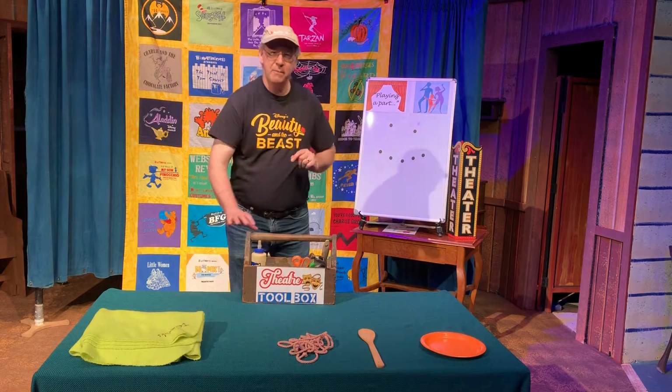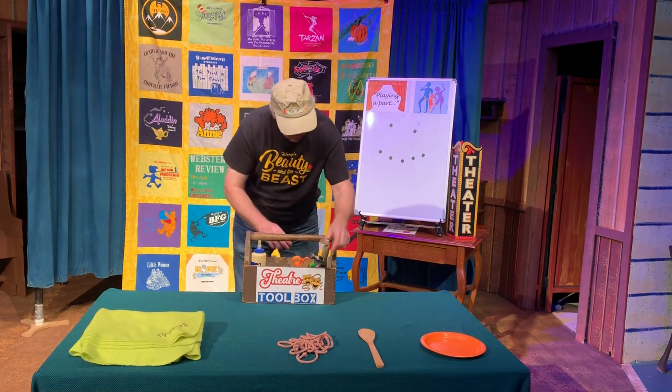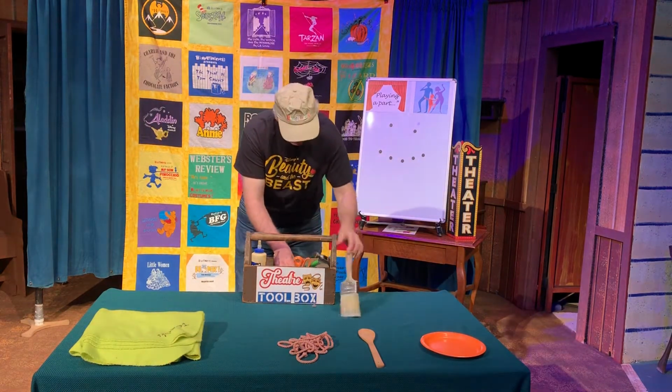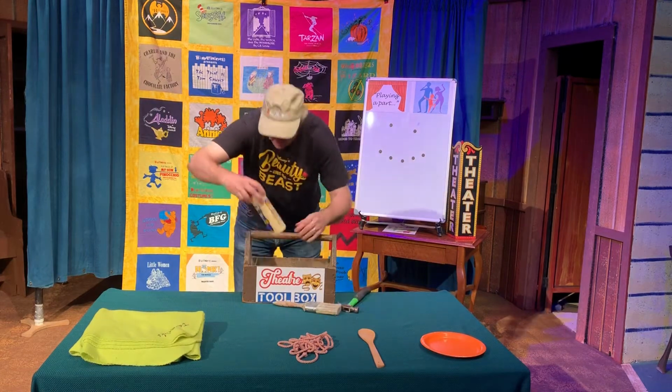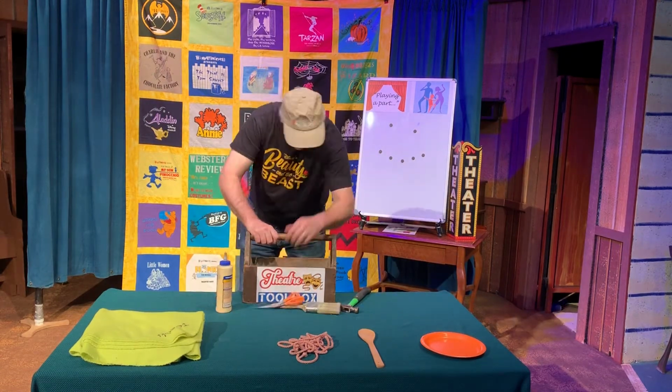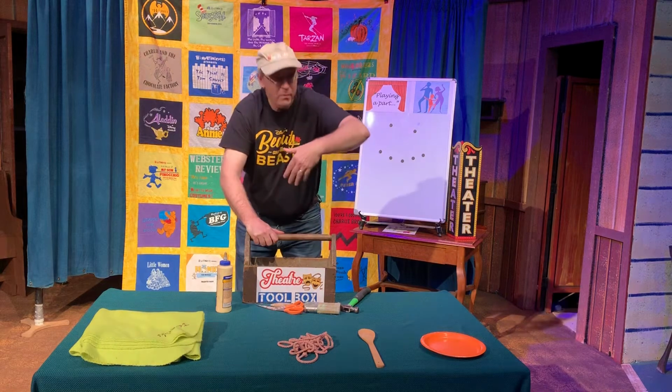Now, the first element I would like to teach you about is, oh, what's this? I thought it was right here on top, and well, that's not it. Where'd it go? It fell down in the bottom. Wait just a moment here.